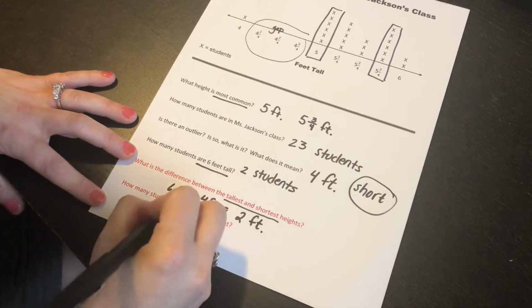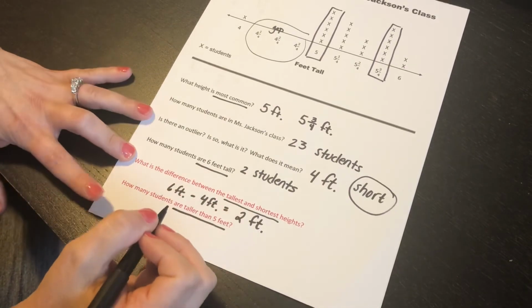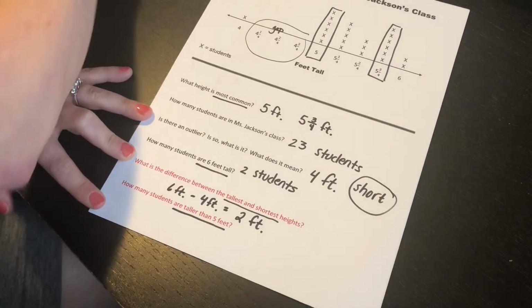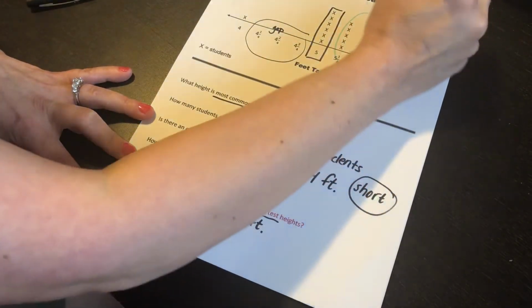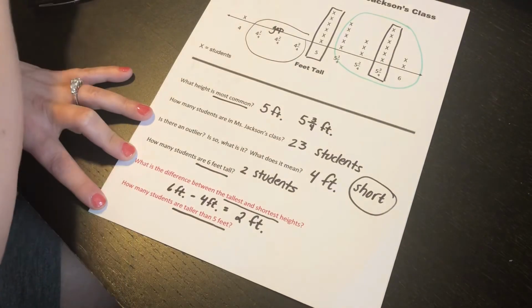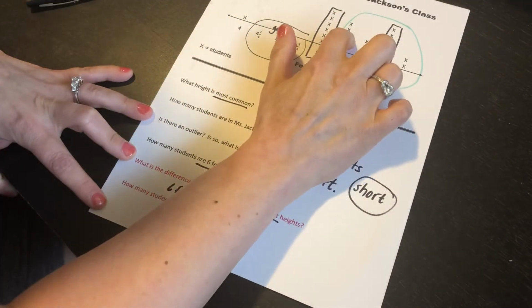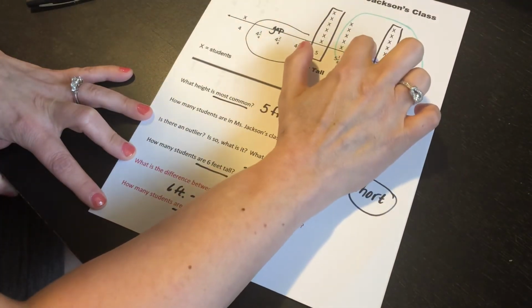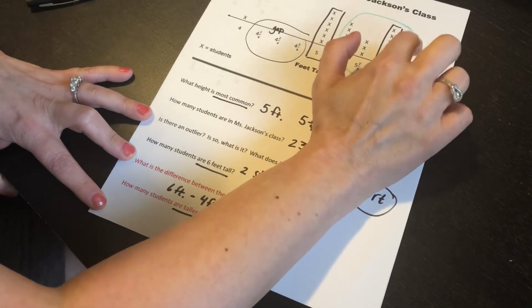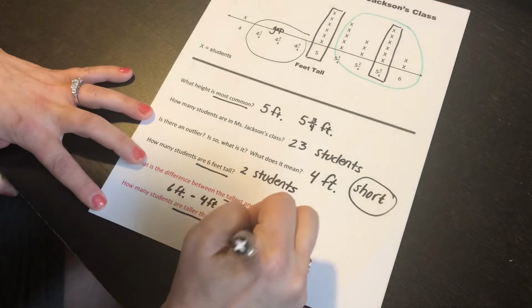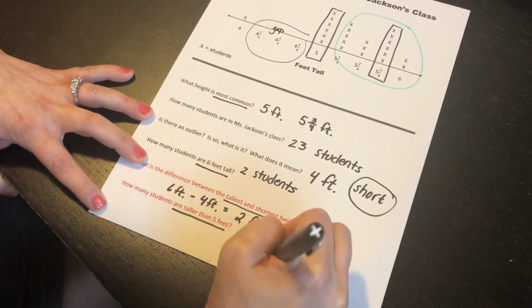How many students are taller than 5 feet? Well, there's 5 right there. So I want taller, and I'll count everything that comes after. 1, 2, 3, up to 16 kids are taller than 5 feet.